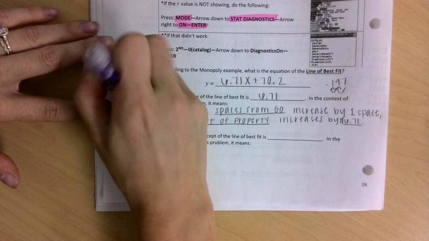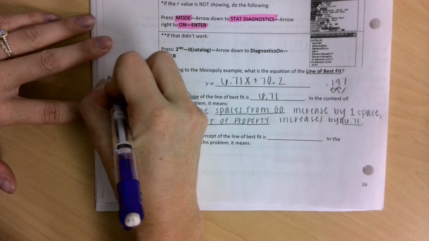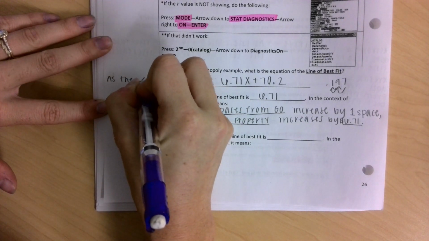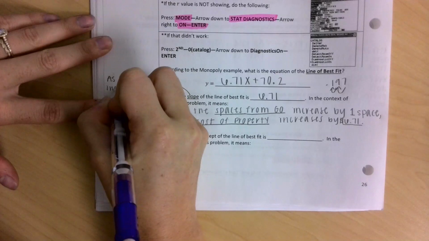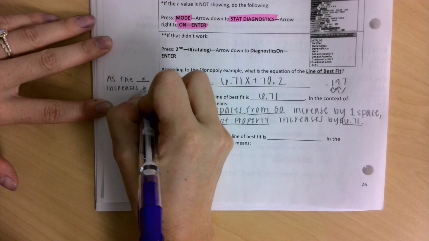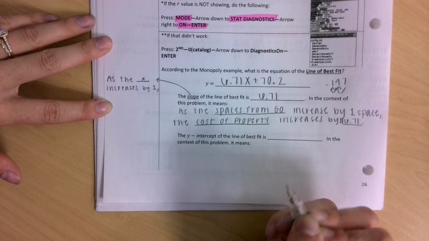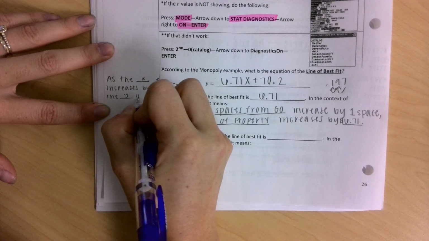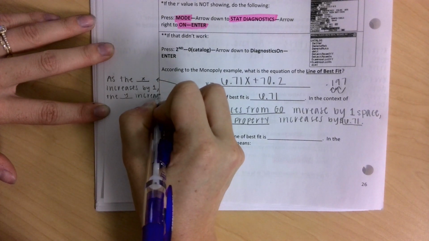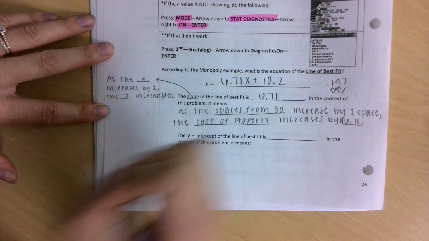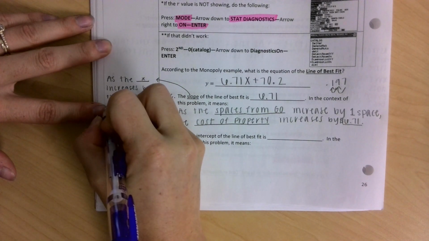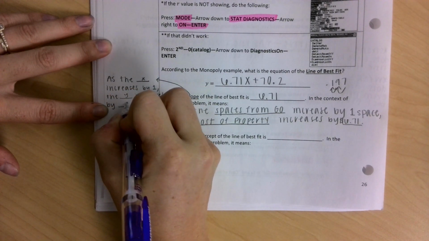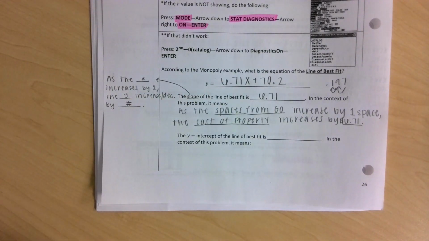It says as the x, here's where you input your x, increases by 1, the y increases or decreases, could be either one, just depending if your slope is positive or negative, by, and then in this one we'll put the actual number for our slope. We can use that template every single time that we're talking about the slope.